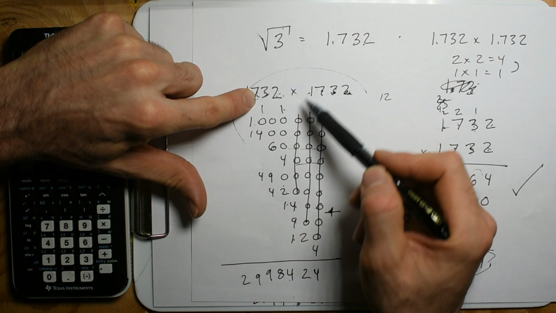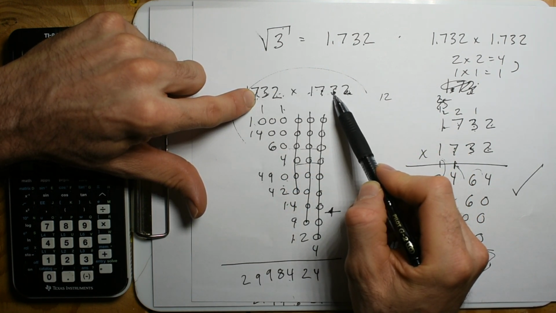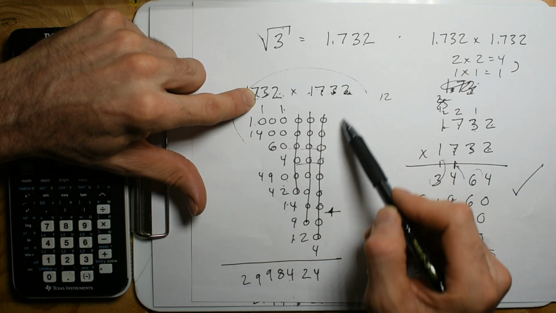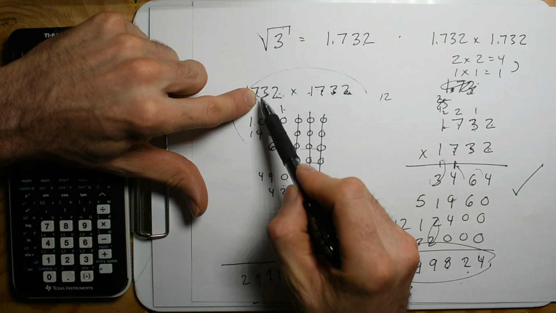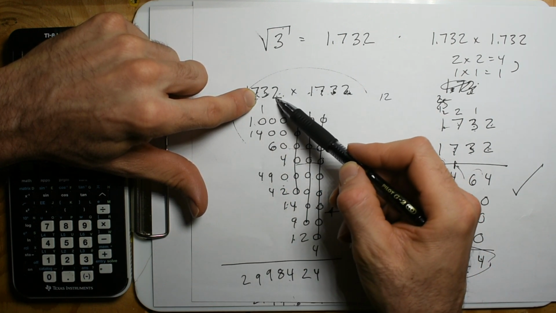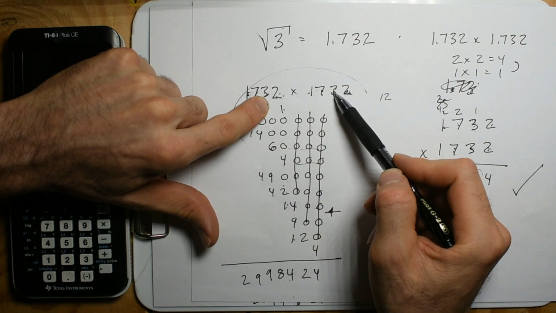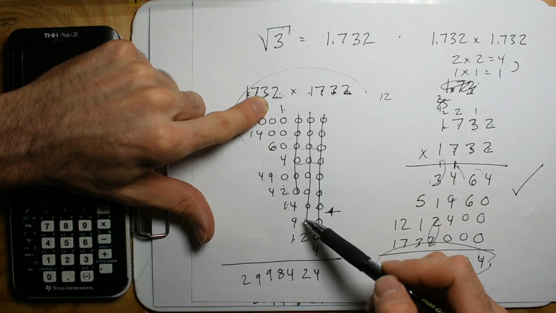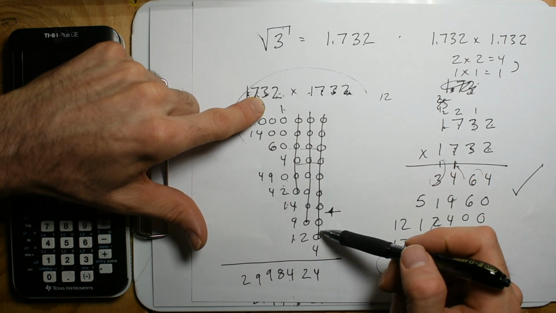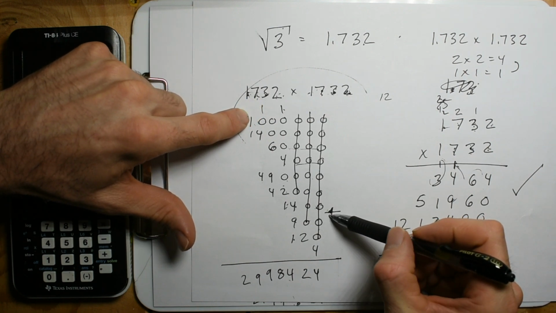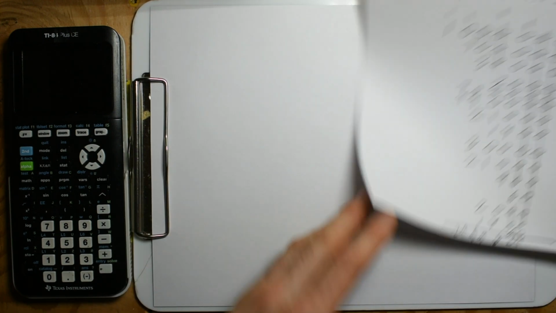This is going to be 7 times 7 is 49 with 4 zeros. And then 7 times 3, I'm going to have 2 of these, 21. So it's going to be 42 with 3 zeros. Cool. And then 7 times 2 is 14 with 2 zeros. Then move on to the next one. I'm going to have 3 times 3 is 9 with 2 zeros. And then I'm going to have 3 times... Oh, shoot. Yeah, let's see where we made a mistake on that one.